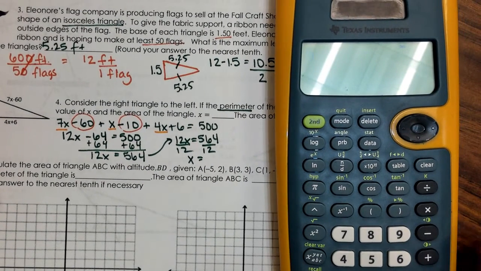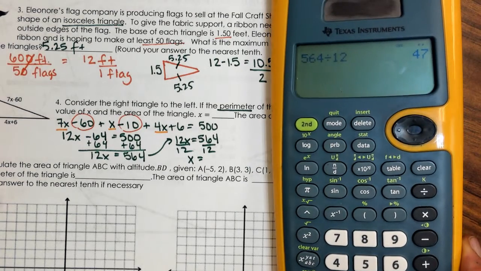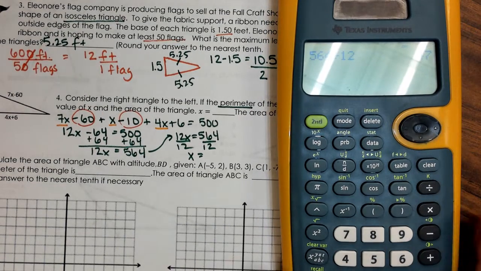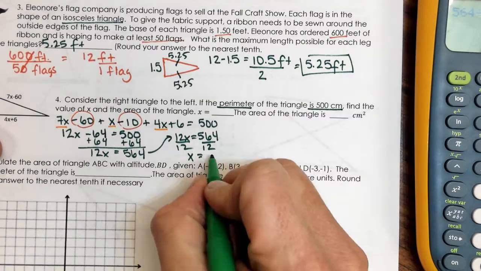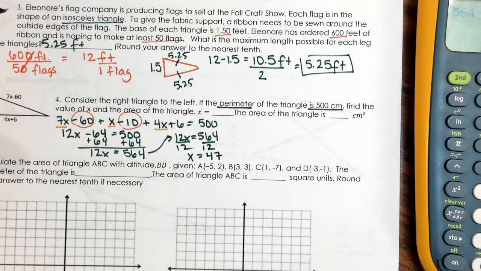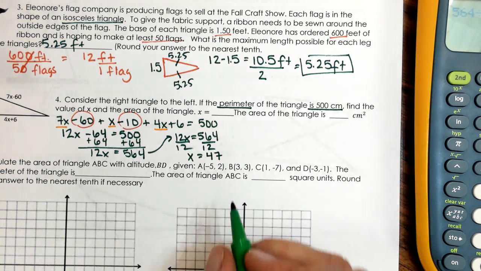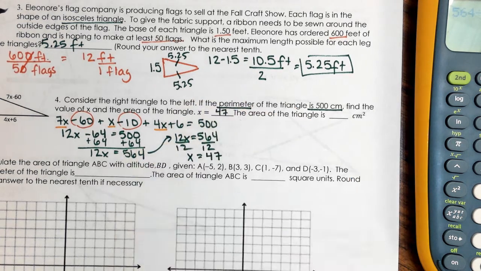Hopefully you guys can see this. It's 564 divided by 12. We have 47. All right, so x equals 47. Okay, so we're asked to find x, so 47 is that answer there, and the area of the triangle is blank.